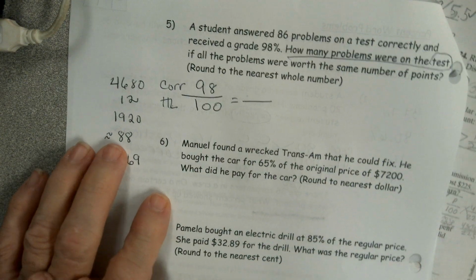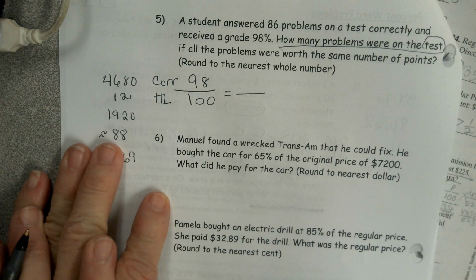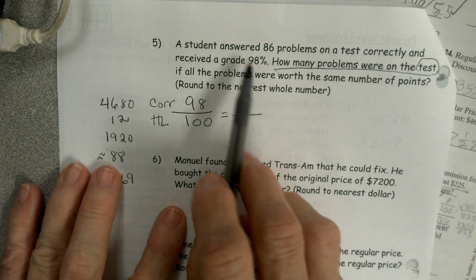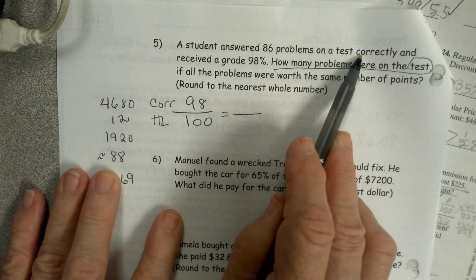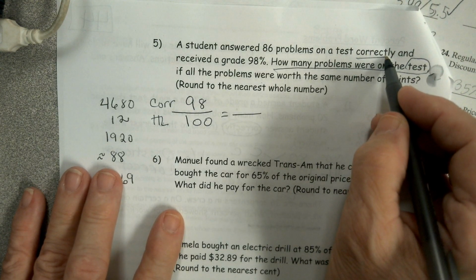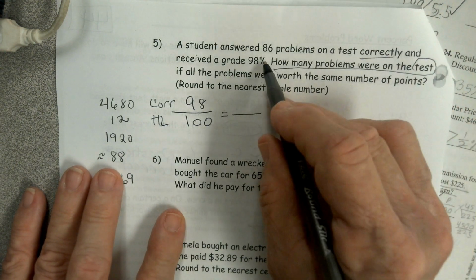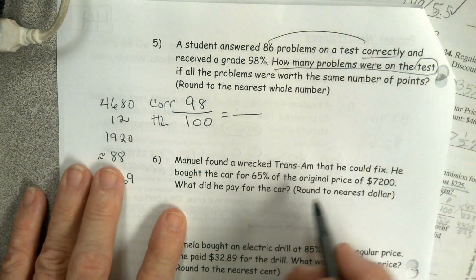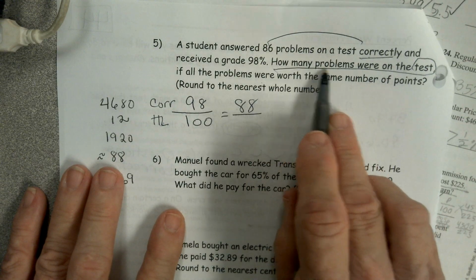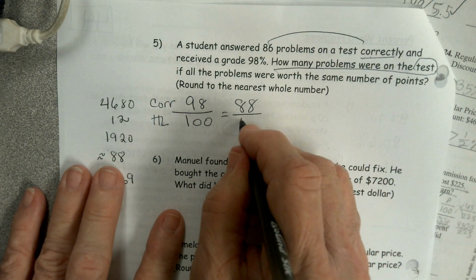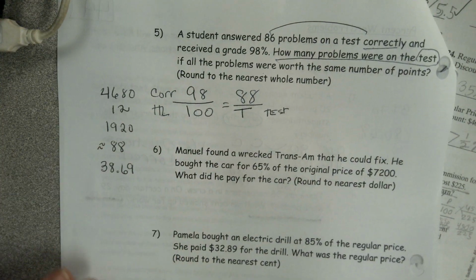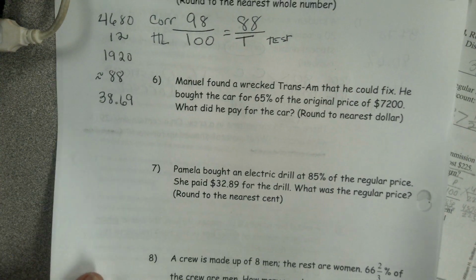So who knows where I put the 86? Someone's not reading. He answered 86 what? You better not speed read on this. You need to slow down and label these. He got 86 correct. And so guess what I'm looking for? How many problems were on the test? I'm looking for the total on the test. Okay. And you finish it up and figure out what that is.